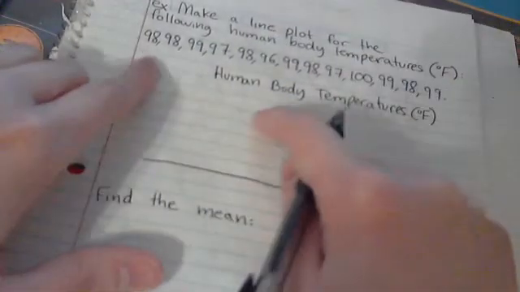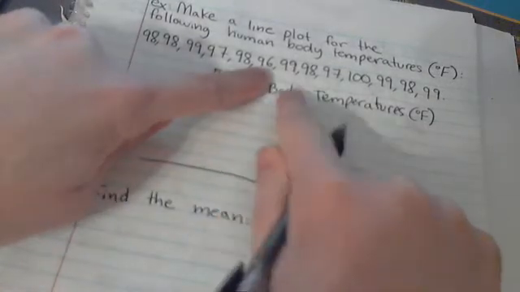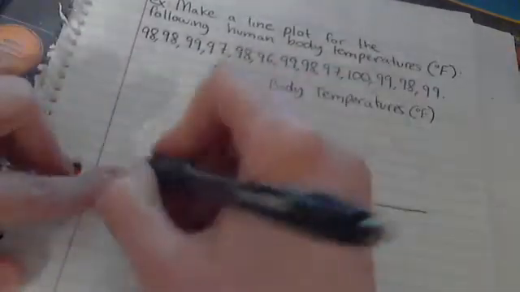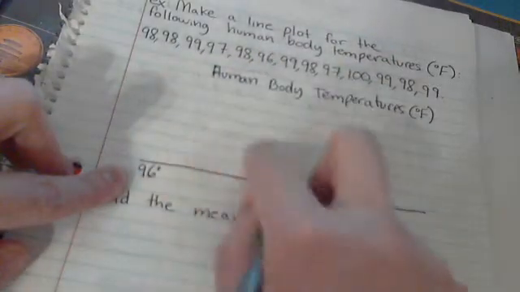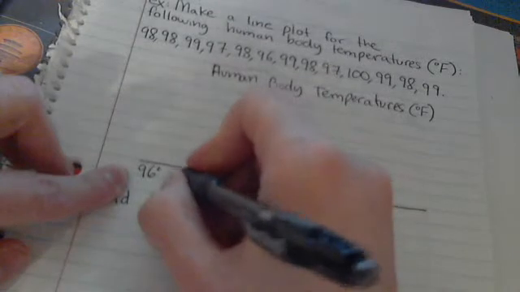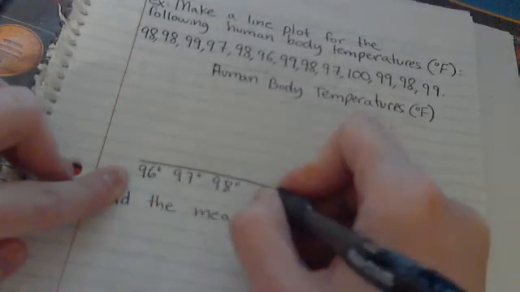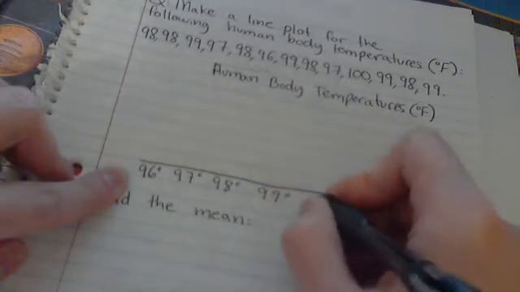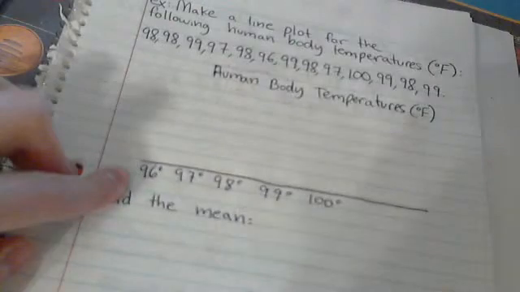Next I'm going to look for the smallest temperature. Let's see. Looks like 96 might be the smallest one. I'm going to start with 96 degrees here, and then I'm just going to go up one by one. So next is 97, 98, 99, 100. Do I have anything more than 100? Nope, looks like I don't.